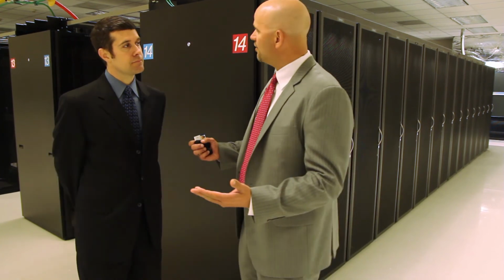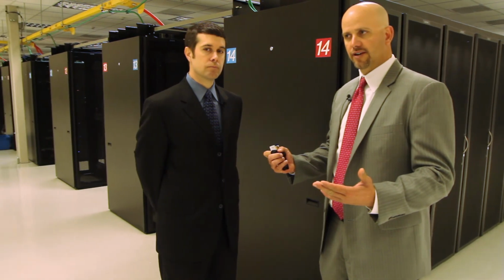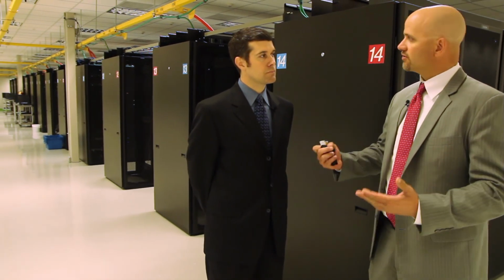Well, I hope you can see the enormity of this thing, and I hope you see the difference between a hosting center and a real SOC 2 data center.